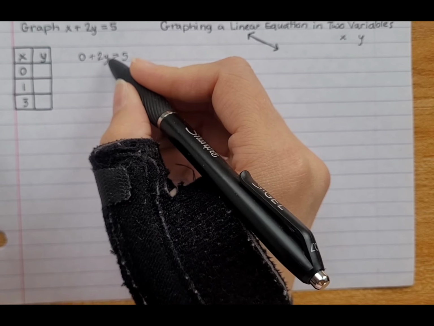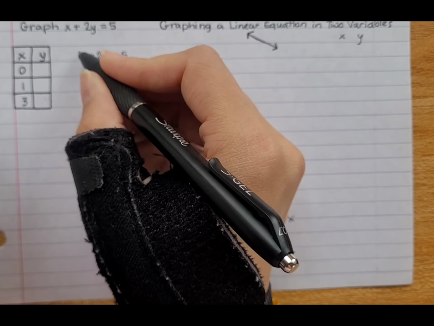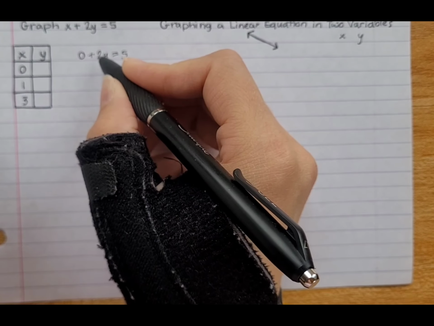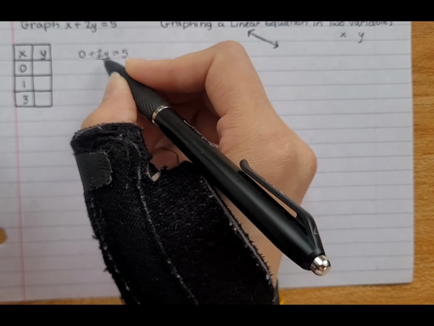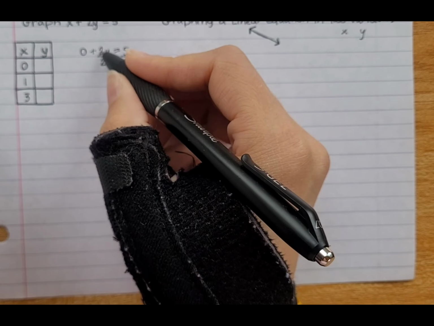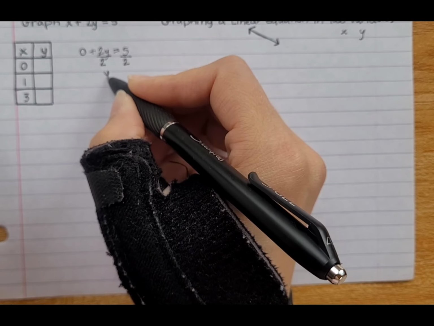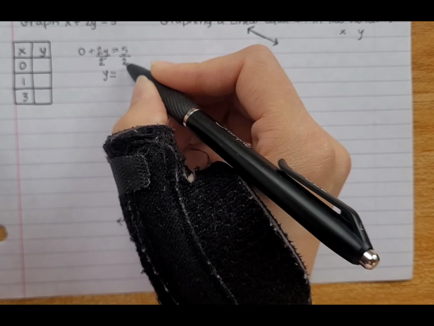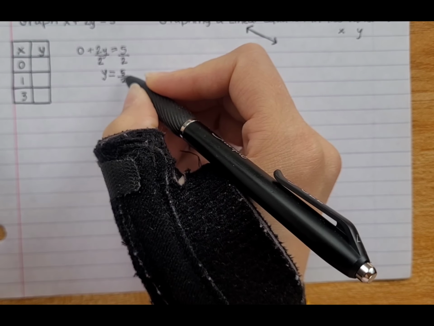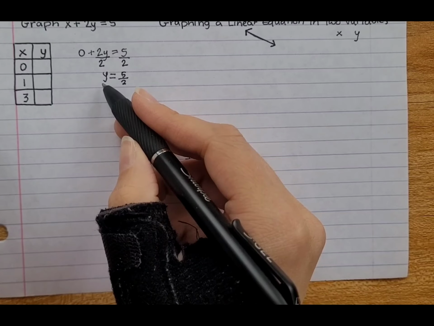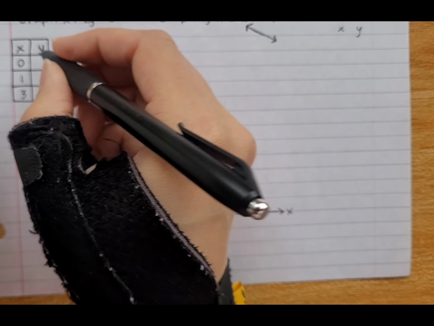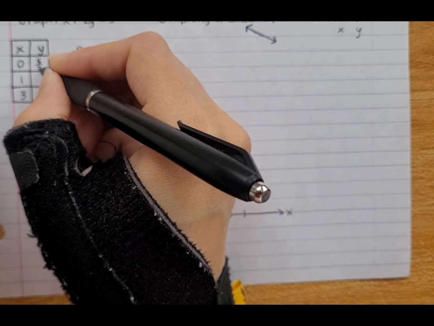Now we're going to solve for y at this point. So 0 is here. We don't need to do anything with it. For 2y, we need to get rid of the 2. They are attached by multiplication, so we will do the opposite of dividing by 2 to both sides. 2 divided by 2 is 1, so we just have 1y. And 5 divided by 2 is 2.5, or we can just leave it as 5 over 2. Okay, so our y coordinate is now 5 halves, where x is 0. So in here, I will put 5 halves.